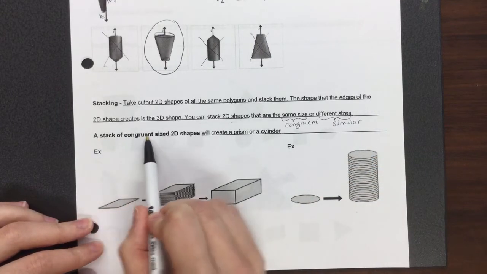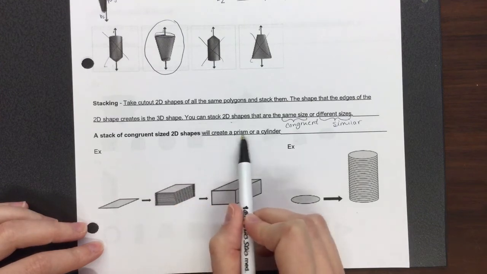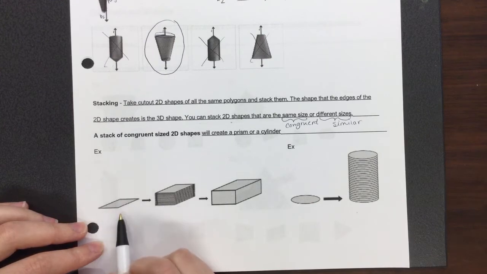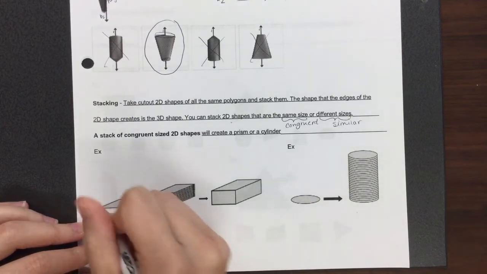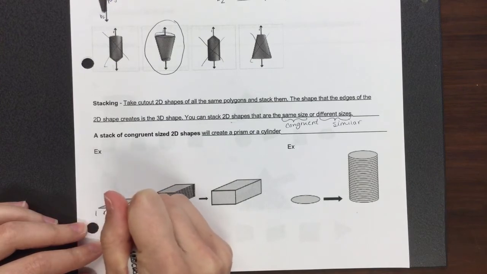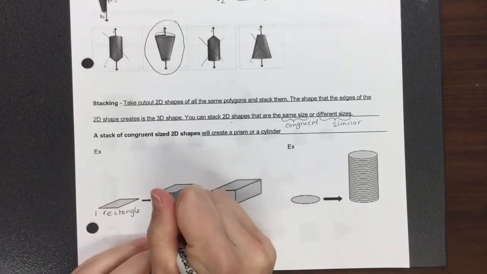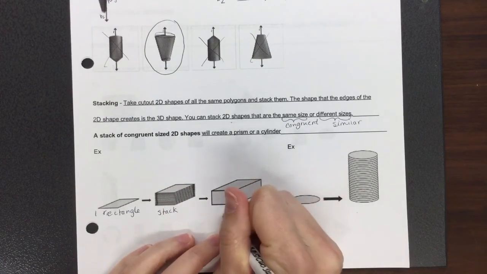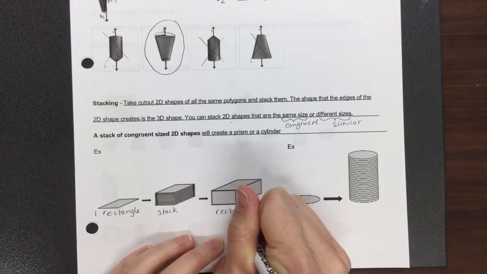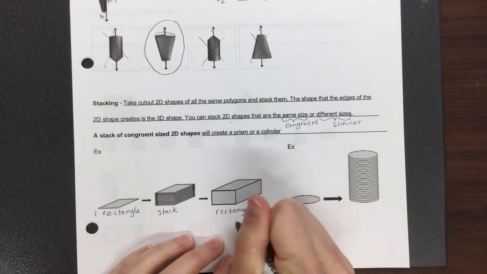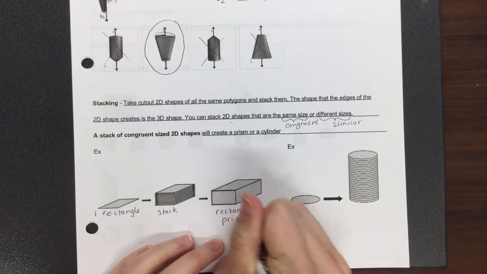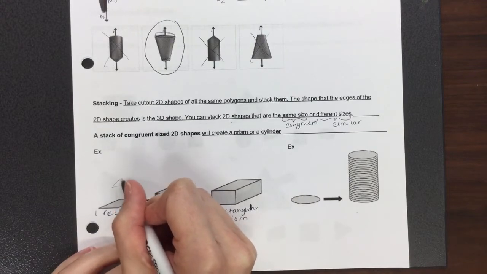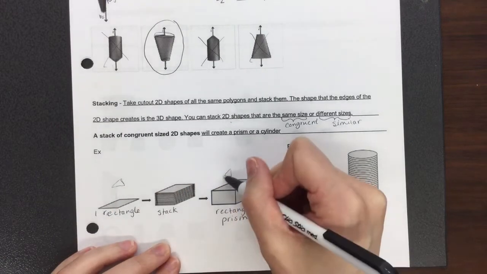So if we take the stack of congruent size 2D shapes, that's going to create a prism or a cylinder. So if you start with a rectangle, you take a bunch of those rectangles that are all the same size. Start with one rectangle. Take them all the same size and stack them. You end up with a rectangular prism. And you can do this with any shape. If this had been a triangle that you would start with, you would end up with a triangular prism.